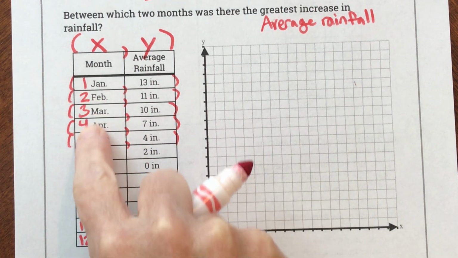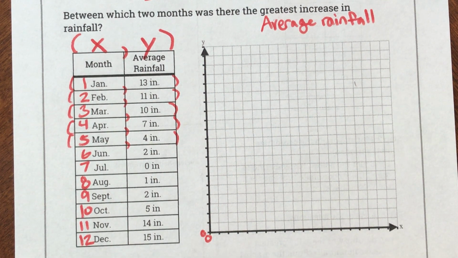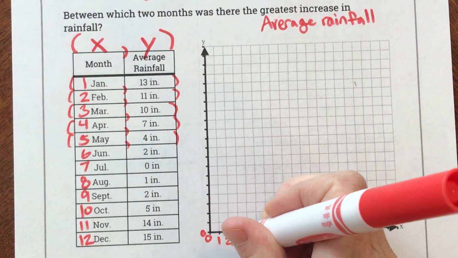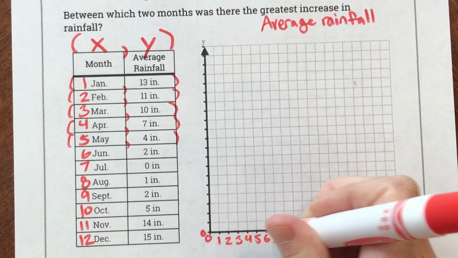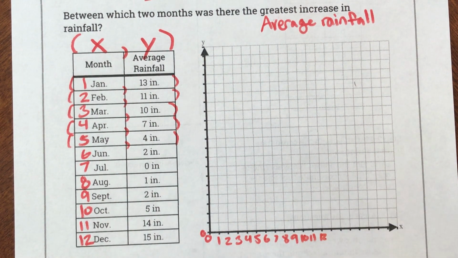My X values go from 1 to 12. So my scale for my X-axis could definitely just be counting by ones. So I'm just going to count by ones and say 1, 2, 3, 4, 5, 6, 7, 8, 9, 10, 11, and 12. So I just have a scale of ones.